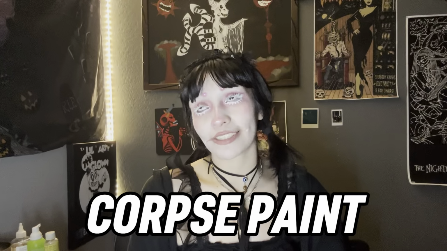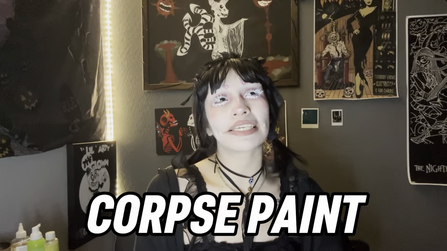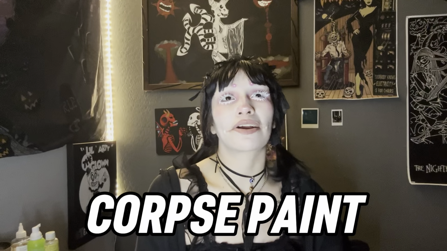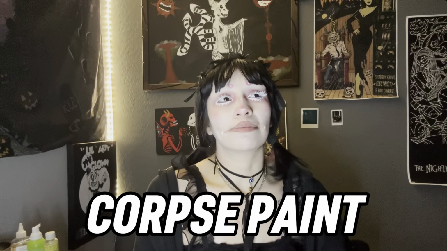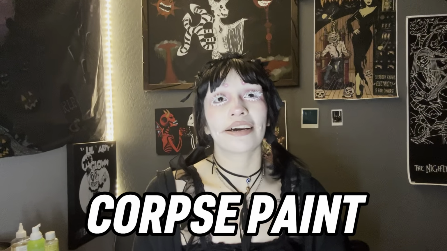And then last but not least, we have corpse paint. I was hesitant on putting this in here because it's not necessarily a goth forte of makeup, but I decided to put it in here because personally I'll do corpse paint because Crypt will ask me to do some corpse paint, or it's just the vibe.